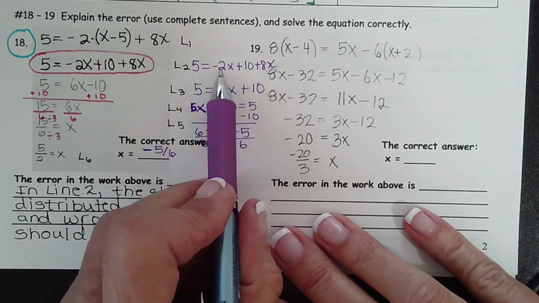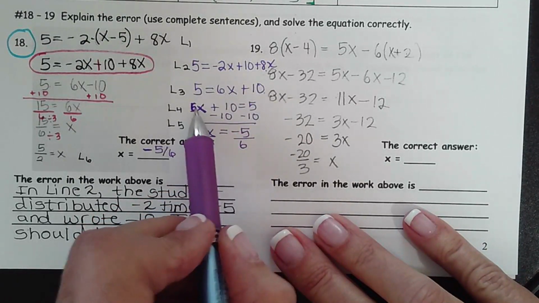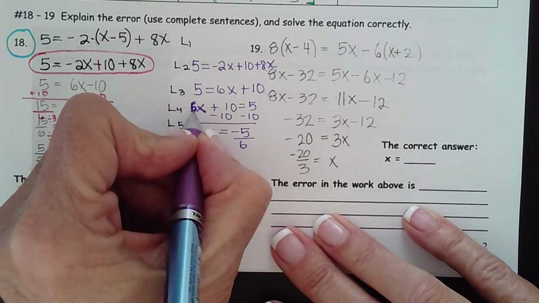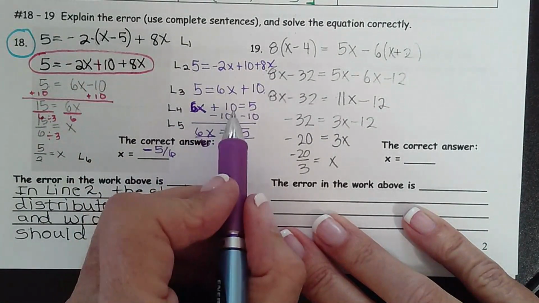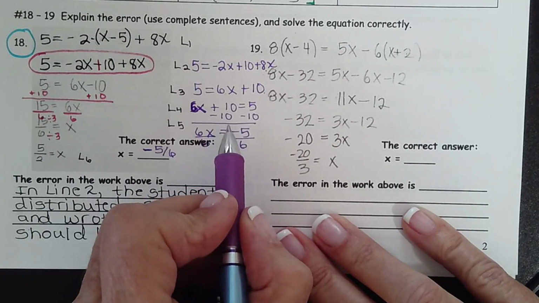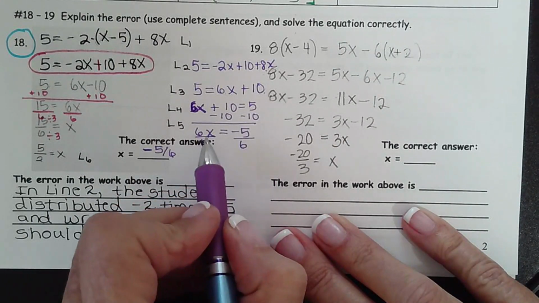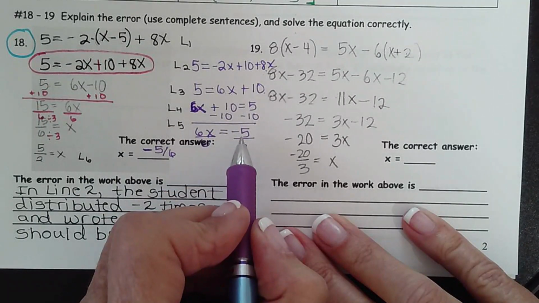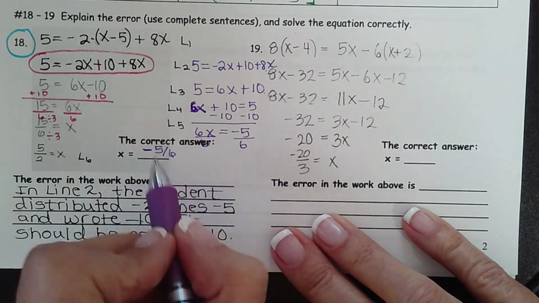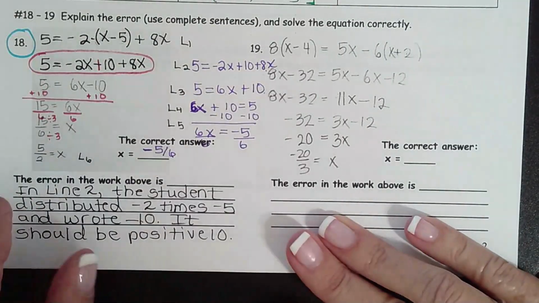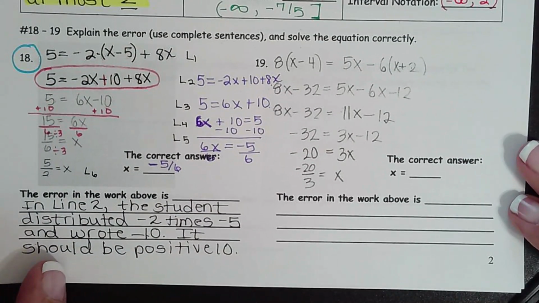So 6x plus 10, flip the equation over, and I'm sorry that looks bad there. 6x plus 10 equals 5, subtract 10, subtract 10, 6x equals -5, divide by 6, divide by 6, so we get -5/6. And there you have it.